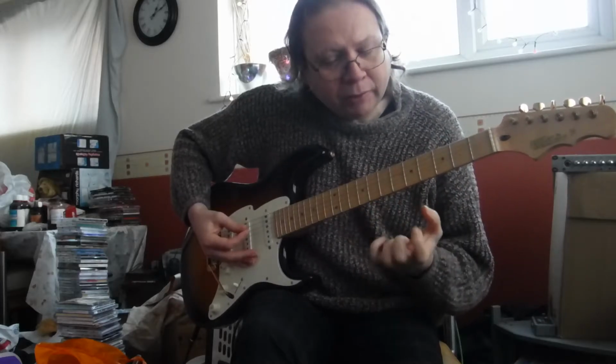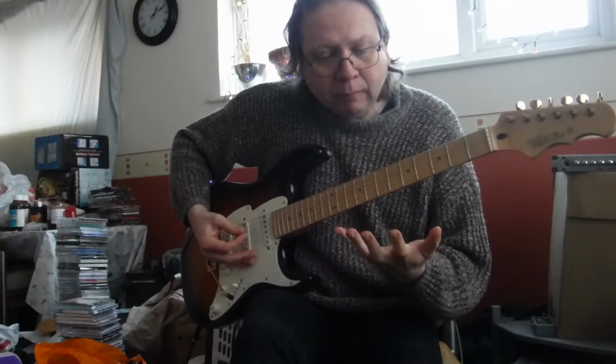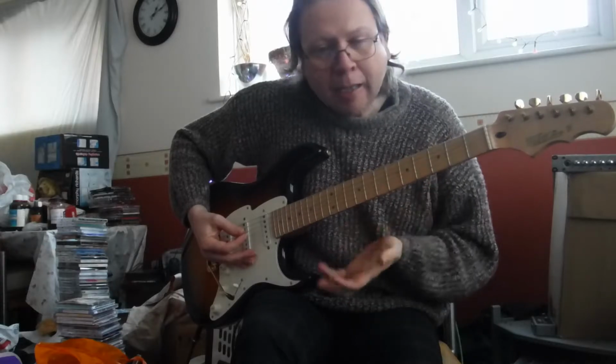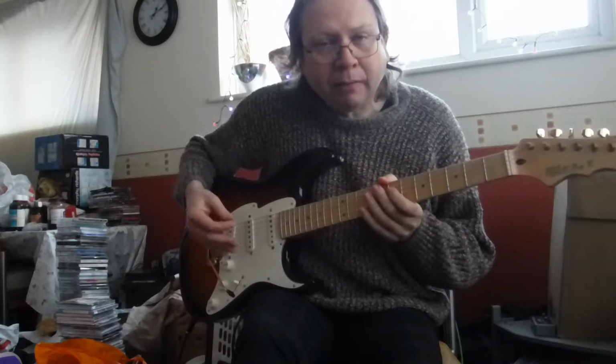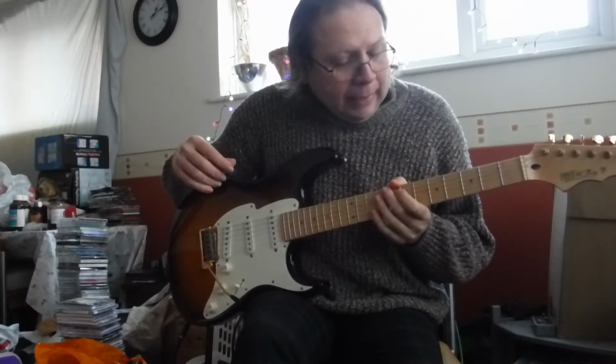It's a bit of a stretch, so you're going to need to work on it. If you've got larger hands it's easier, but if you've got shorter hands it might be worth playing a shorter scale guitar as well. It's just something to think about.